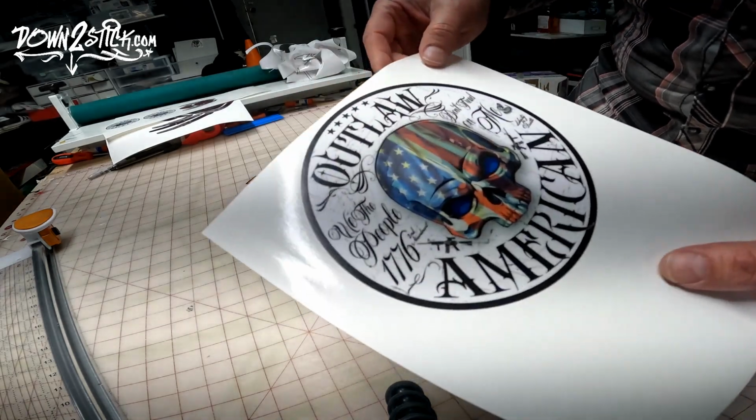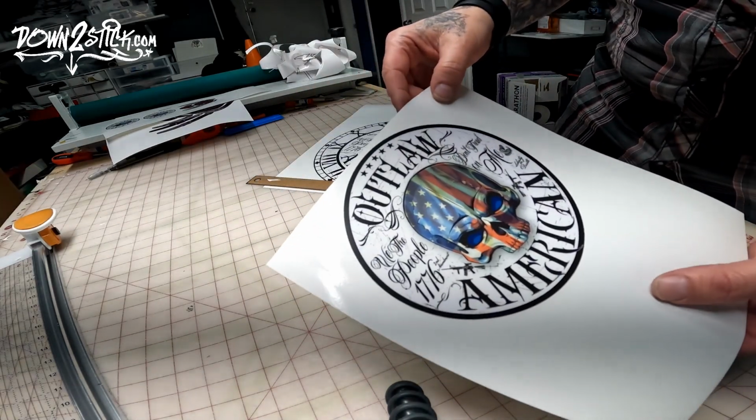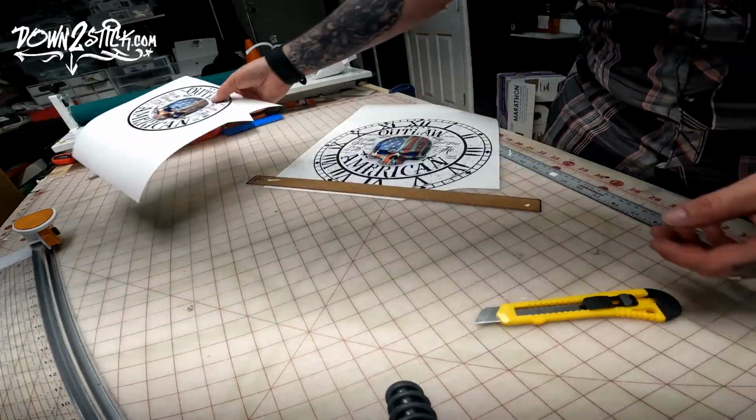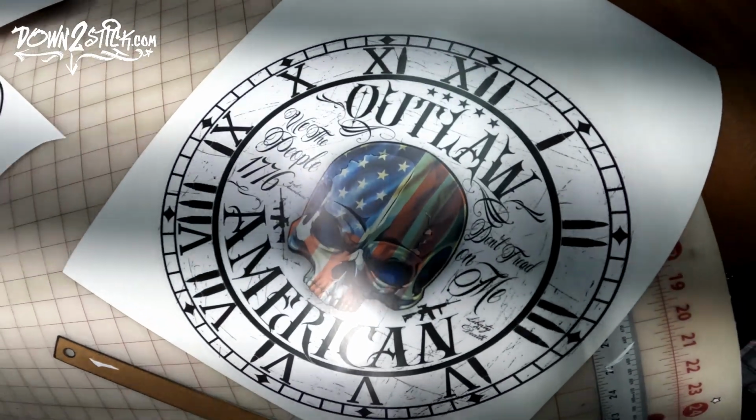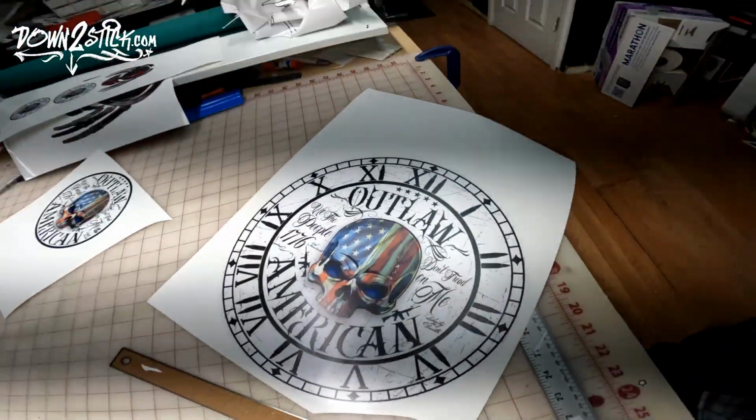Okay, that's a sticker version of the clock I'm doing. I love that sticker, love that design. I'm selling these, but that's the sticker. This is the clock. Badass, right? Okay.